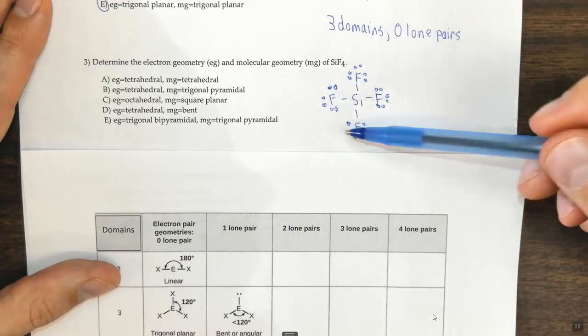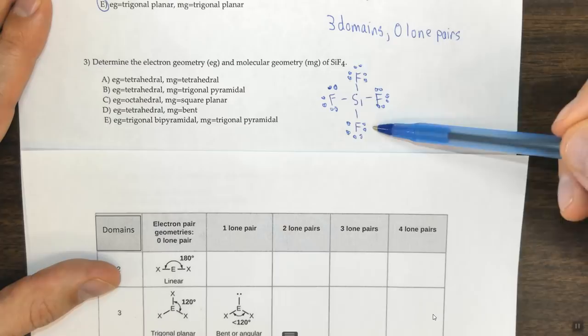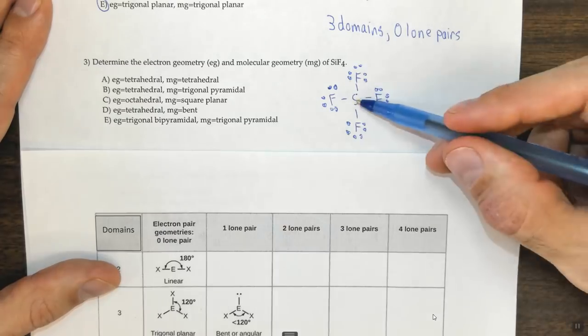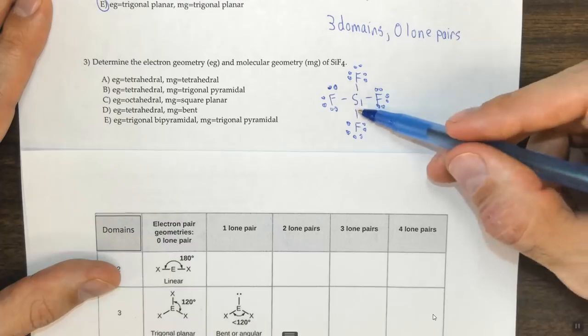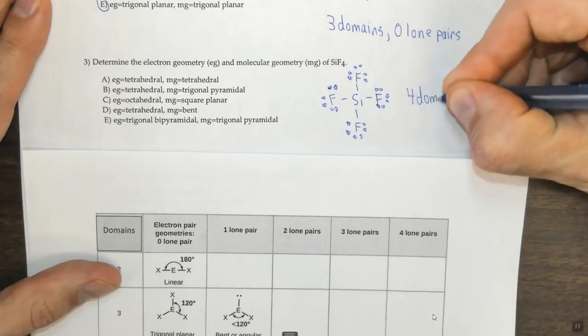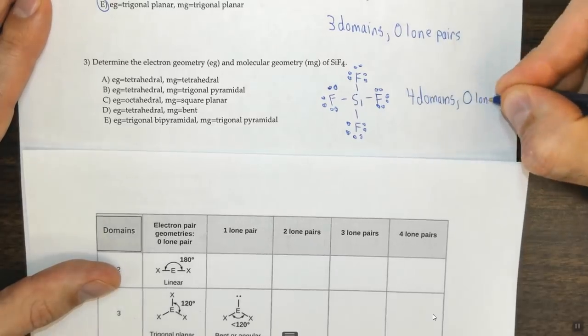In this case, I have 1, 2, 3, 4 domains with respect to silicon. Remember, what counts as a domain is atoms, in this case the 4 fluorines, and lone pairs. There are no lone pairs on Si, so there are 4 domains and 0 lone pairs.